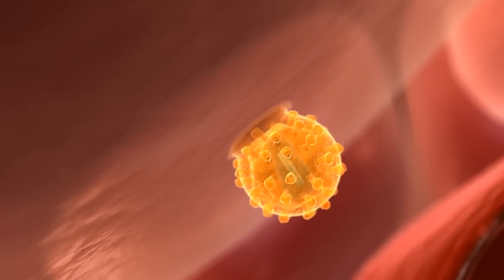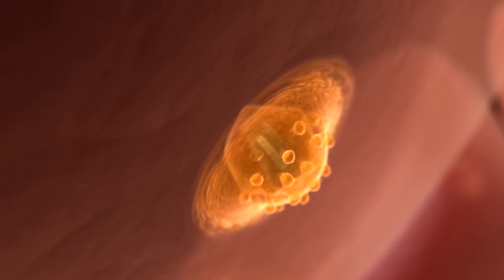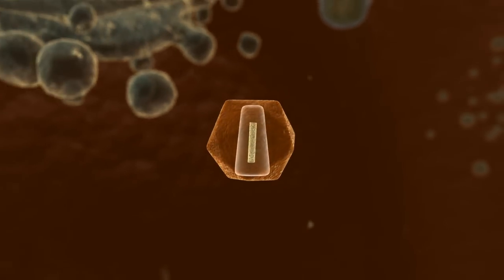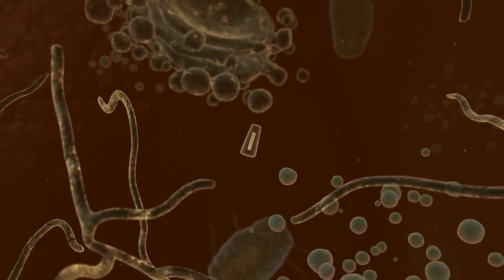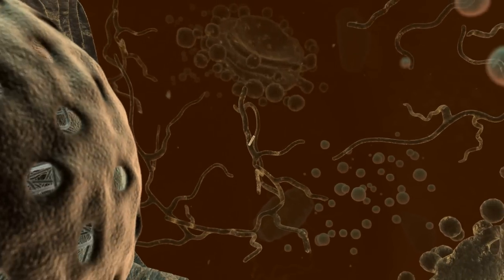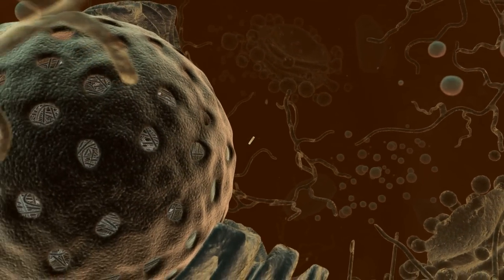Once the virus particle binds to the liver cell, the virus's envelope merges with the liver cell's cell membrane. This allows the virus's load of therapeutic DNA to penetrate the cell. It will find a path to the cell's nucleus.